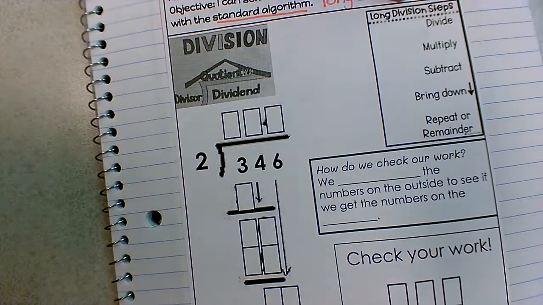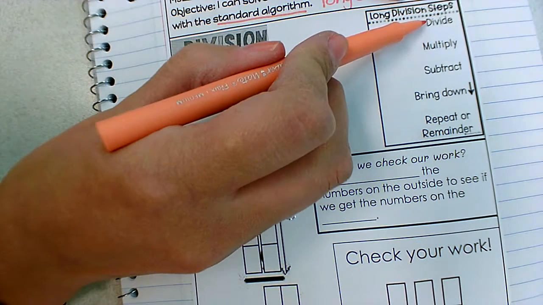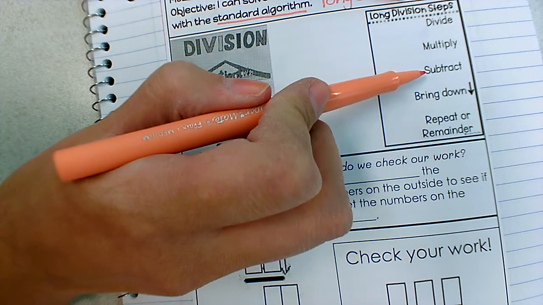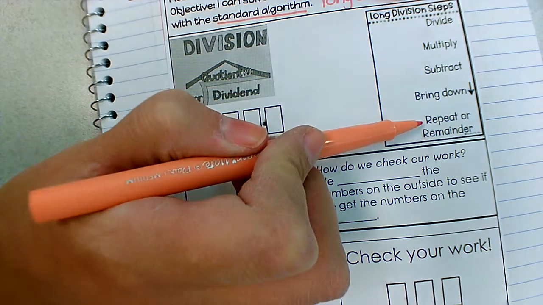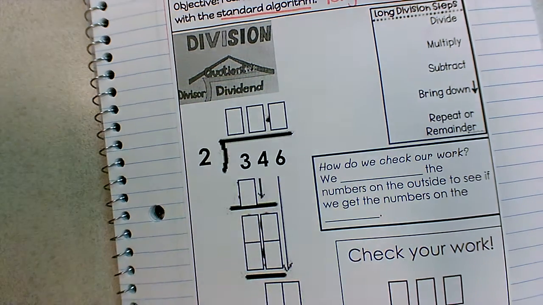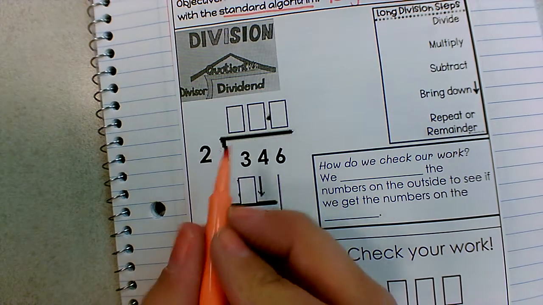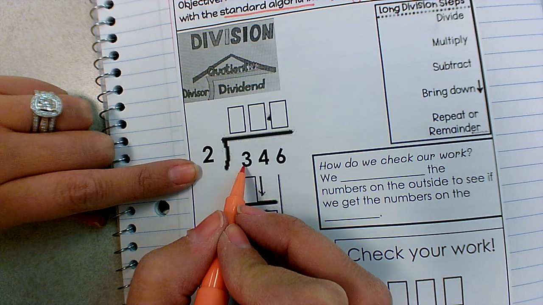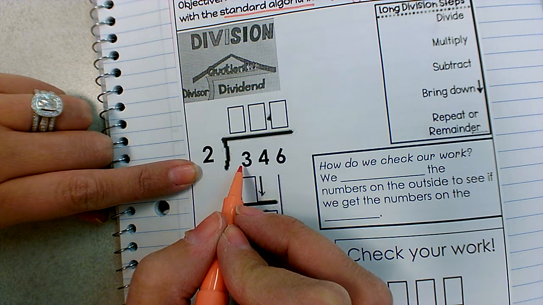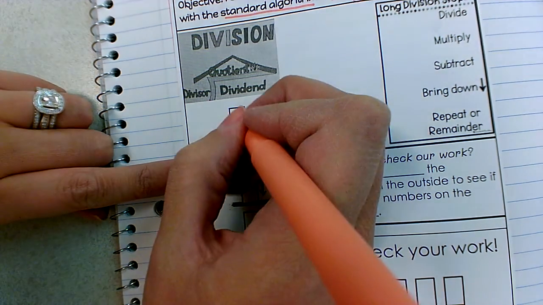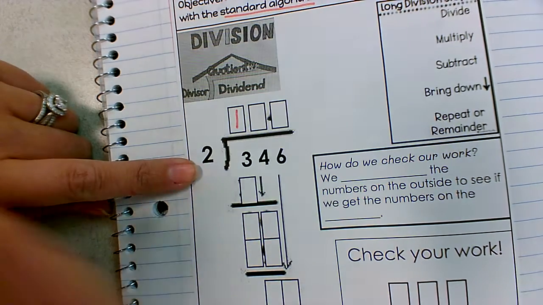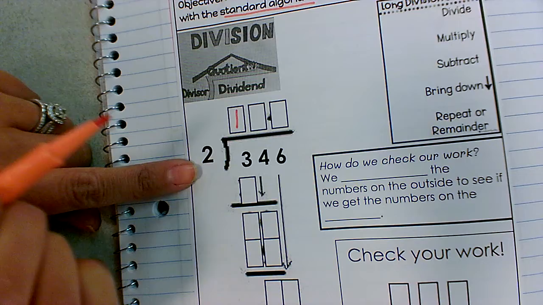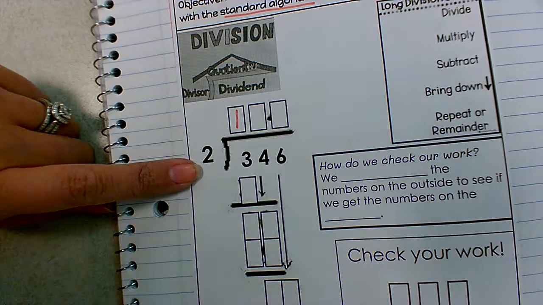I have our steps up here for us. So we divide, multiply, subtract, bring down, and repeat. Okay. So the first thing I am going to ask myself is, how many groups of 2 can I make with 3? Well, if I have 2, I can make 1 group. I had 3 and I needed to make 2 in a group.